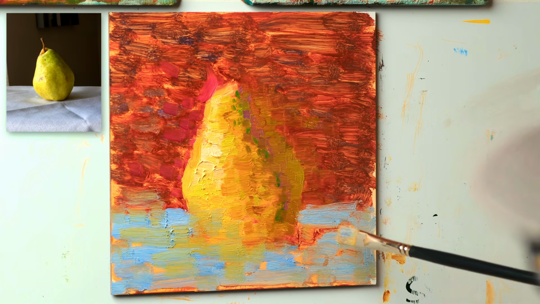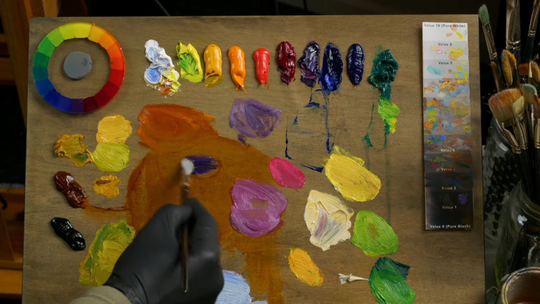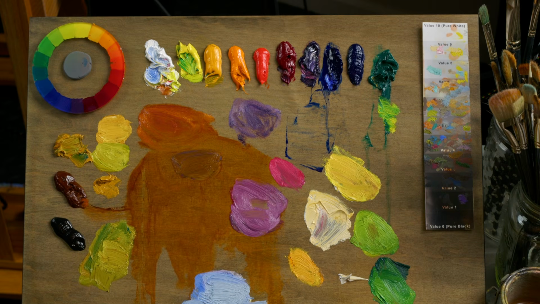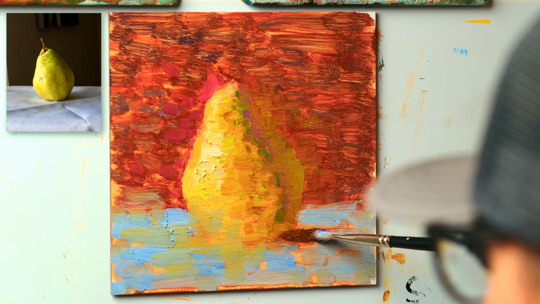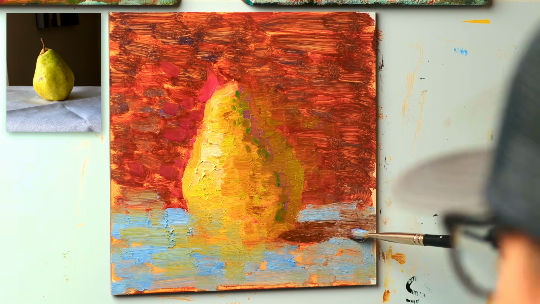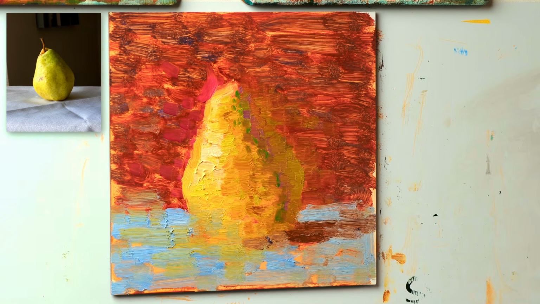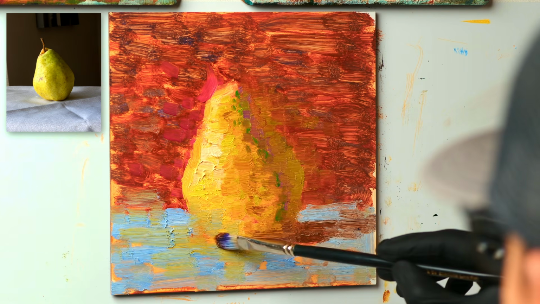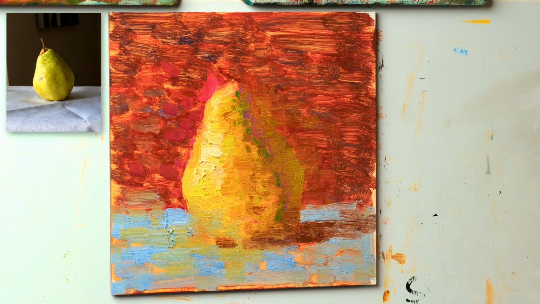Okay, so now I'm going to come across and there's a shadow being cast here. So I'm going to go for that violet again, but I'm going to add some orange to it. We get a little bit of sort of a brown color here, and let's get that shadow cast out here. There we go.